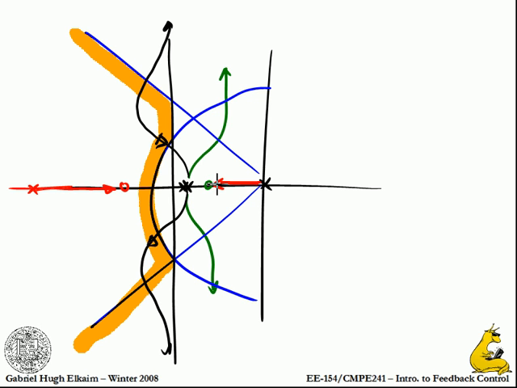So this one is coming in here. So this one's going to end somewhere in this place, okay, for the closed loop pole, and it's going to have a slow response. But because there's a 0 right next to it, its effect is going to be quite attenuated.